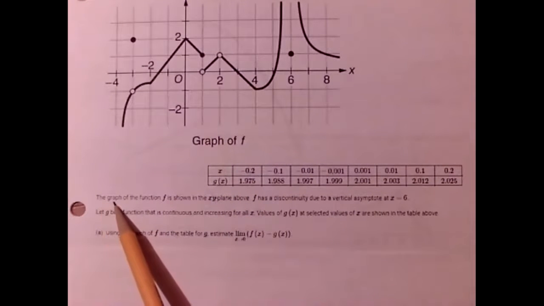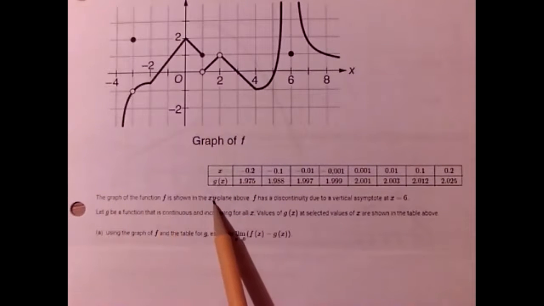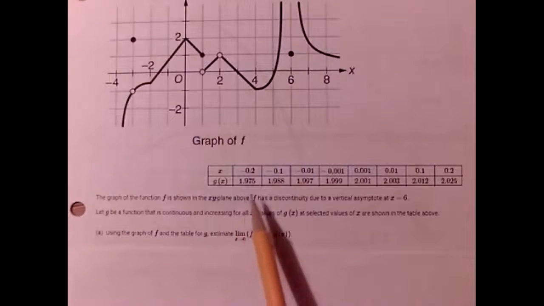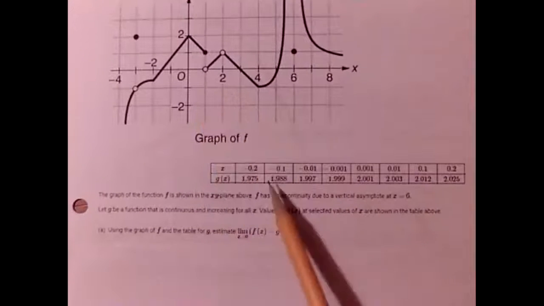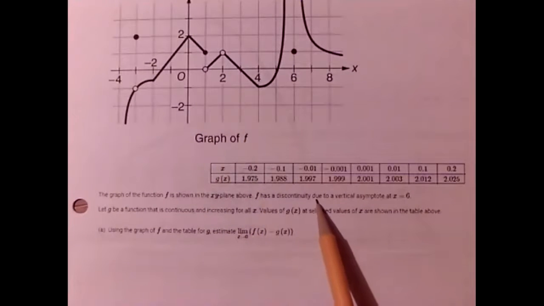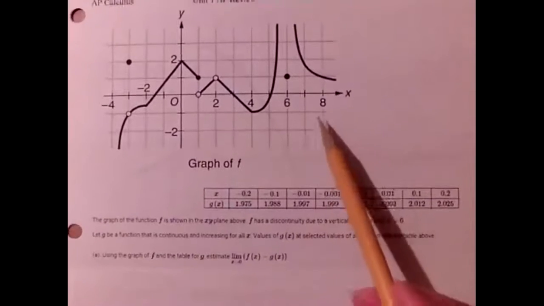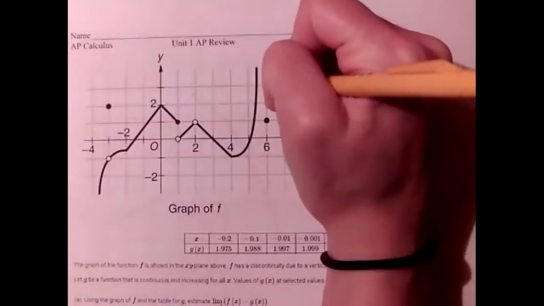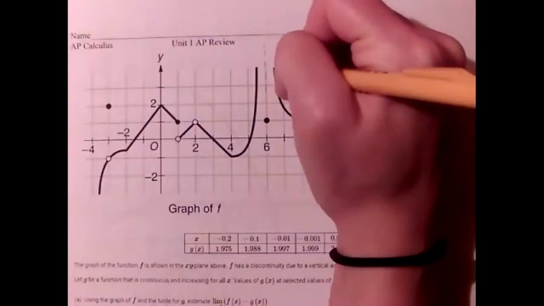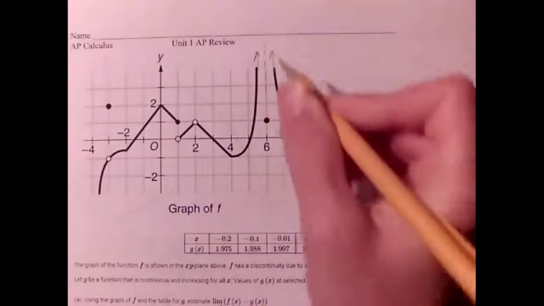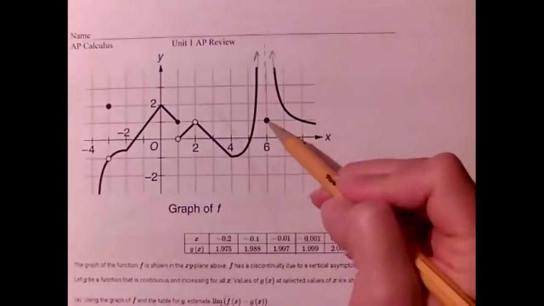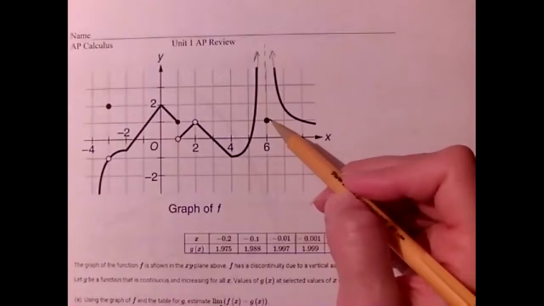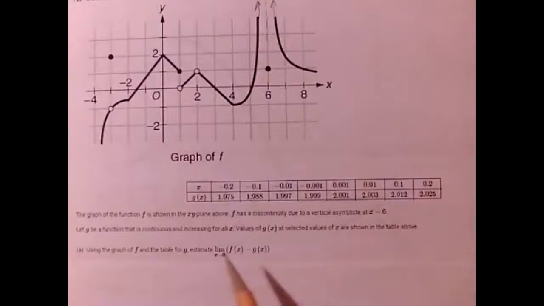So here's what they tell us. The graph of the function f is shown in the xy plane above. That just means it's on the xy axis. F has a discontinuity due to a vertical asymptote at 6. So they didn't dot this in, but that would be a vertical asymptote here on both sides. And then weirdly, they stuck a floating point on the asymptote just for extra fun, so that's weird.